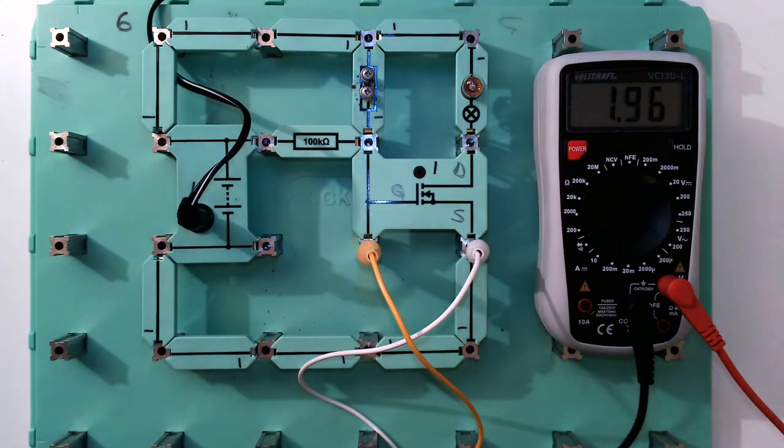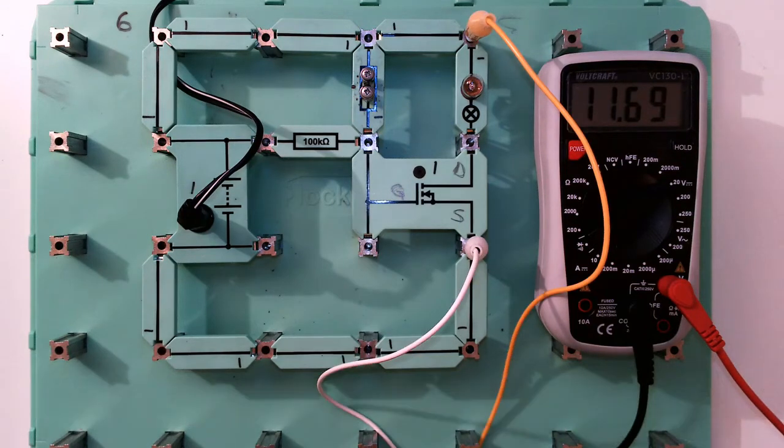So 2.4 volts is probably around about where the saturation voltage is. The saturation voltage is simply the voltage at which we're getting the maximum operation of the lamp. So now we're going to investigate a little bit about what happens to the voltages dropped at the output and the current flowing through the output of the MOSFET circuit.